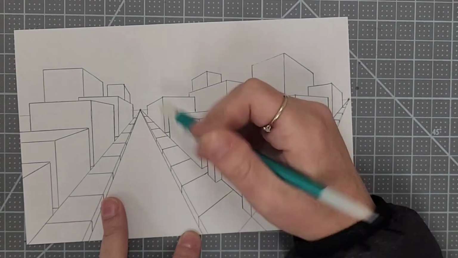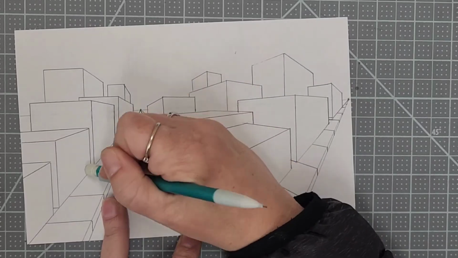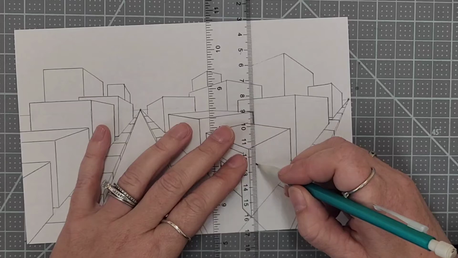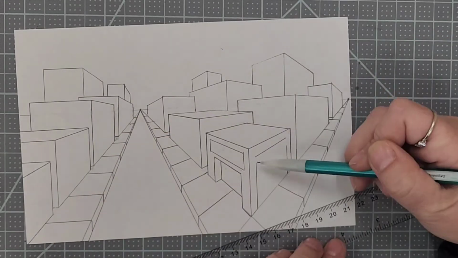Okay, go ahead and take a few minutes and fill up the entire 2-point perspective side of your cityscape with as many windows, doors, buildings, and architectural details as you can.